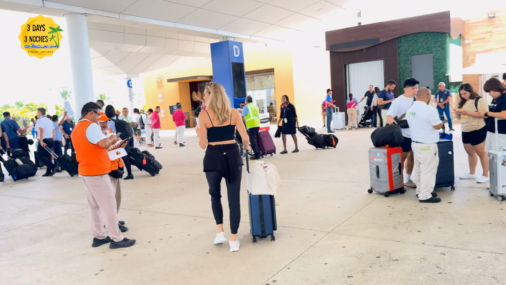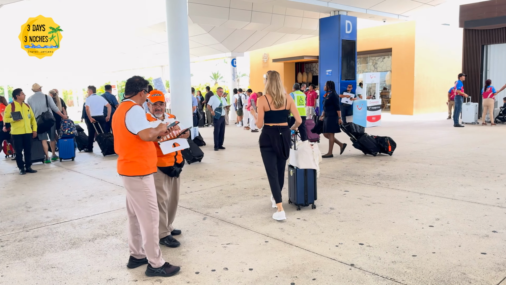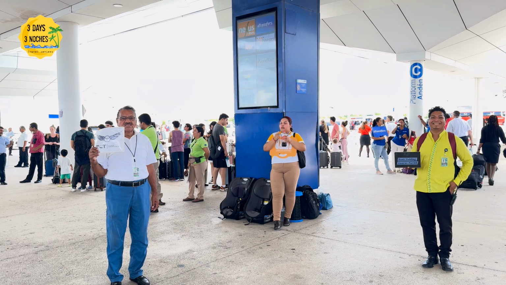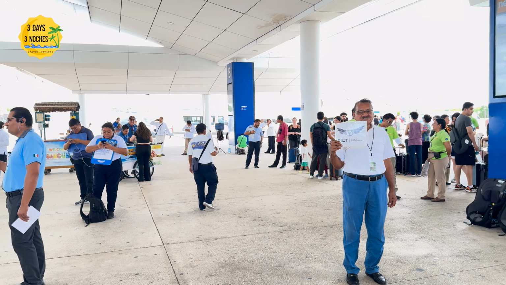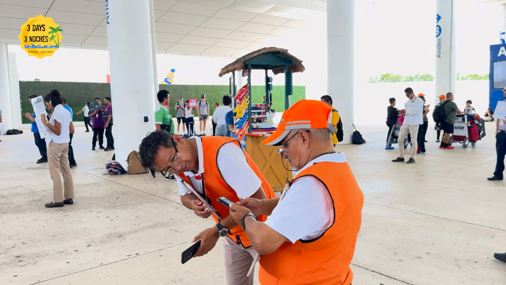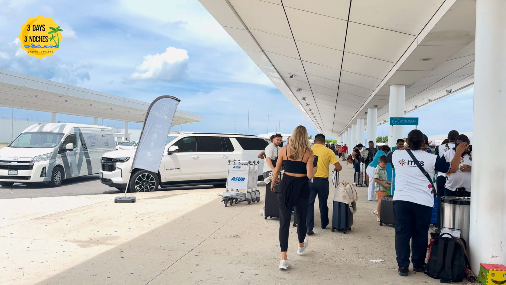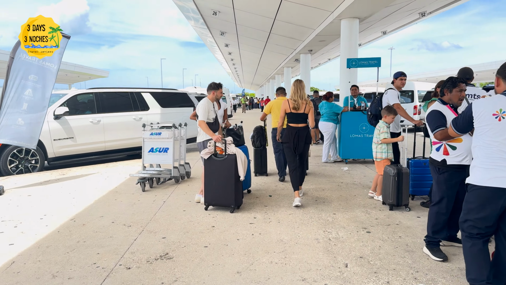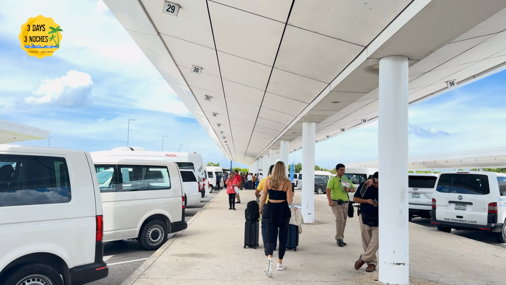Another really important tip is be careful of people who approach you outside the terminal offering to take you to the other terminal. Some will say it's free or included, but then try to charge you once you're already in the car or van. So just stick with the free shuttle or use your prearranged transportation, because if it sounds sketchy or too convenient, usually it is.